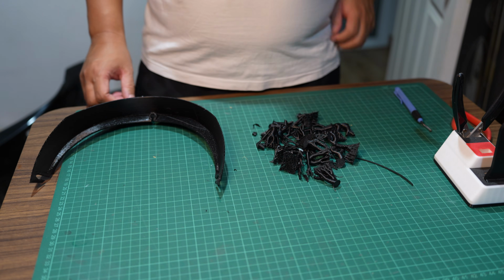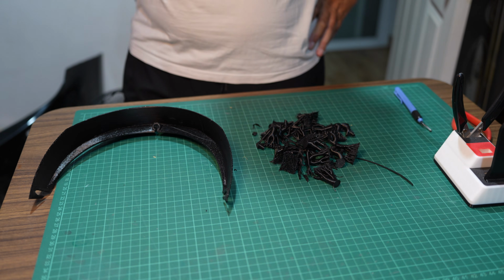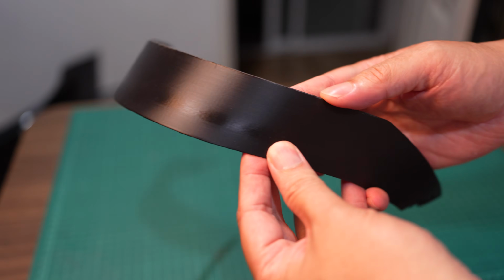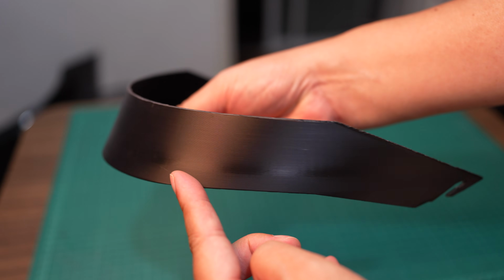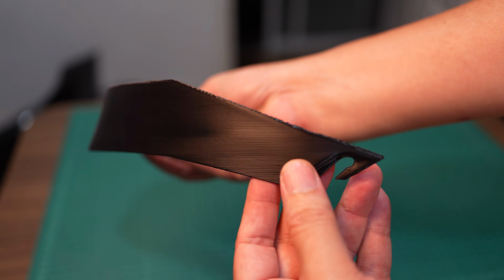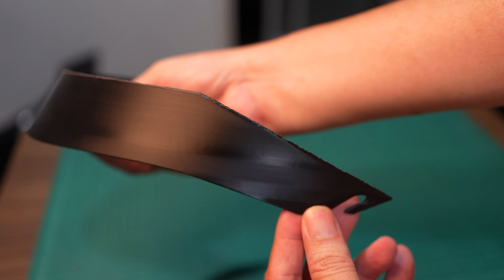Here's the comparison between the printed part and its supports. The print looks very smooth with no visible edges. I think this part can be used without a top coating.